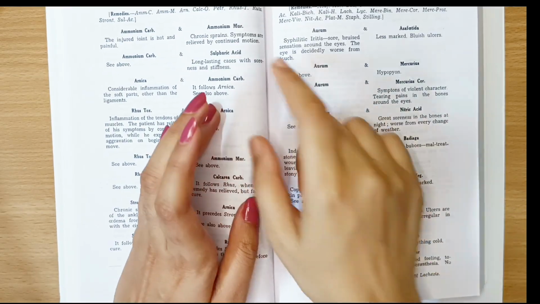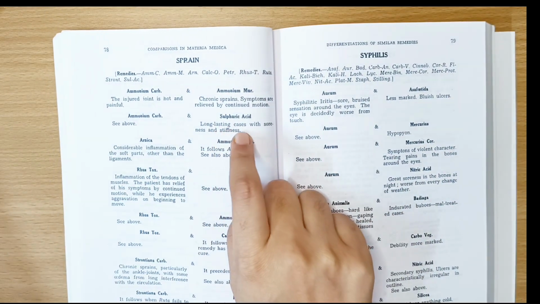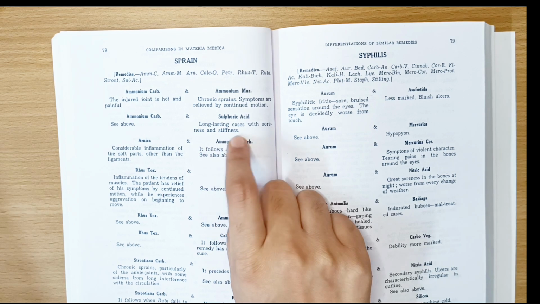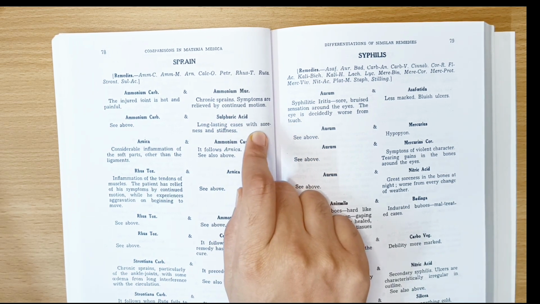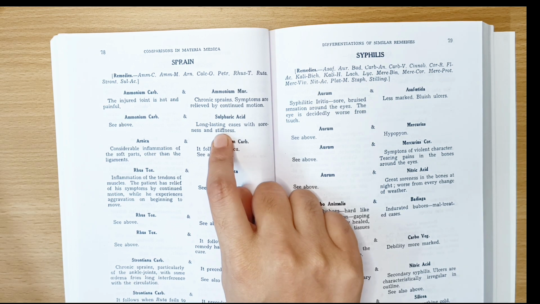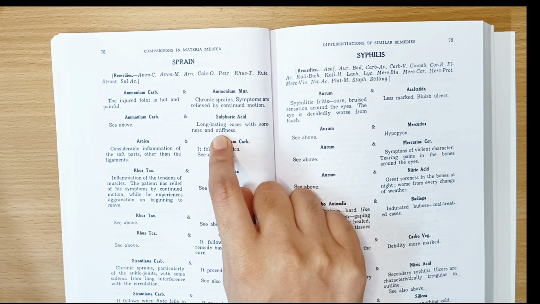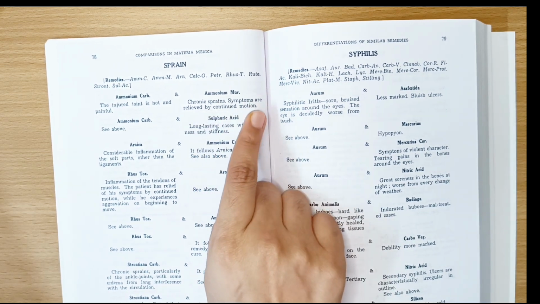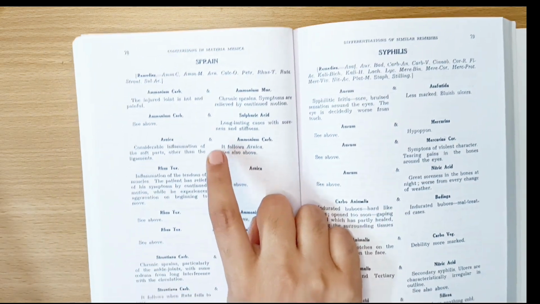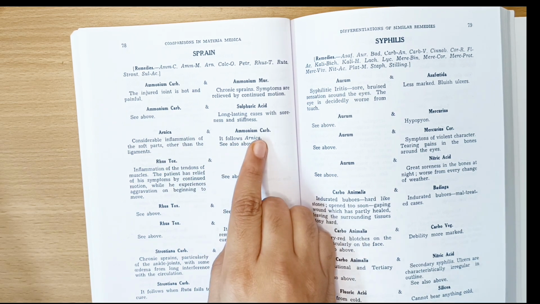What we need to remember about sulfuric acid is that it has long lasting cases with soreness and stiffness. So there is stiffness in the joint as well, along with soreness, that is pain in chronic cases. Stiffness meaning that movement is restricted, and in ammonium mur we see that symptoms are relieved by continued motion.